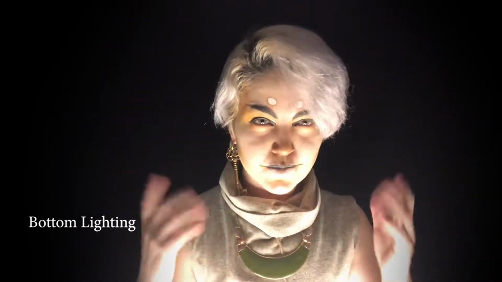Top light from above. This is quite often what we get when we have just overhead lights or using lights in a house. And bottom lighting from below. This is very horror film-esque, not particularly flattering. And we can use these things to tell a lot of stories. For example, I use backlighting with a lot of my magical characters. I have them illuminated from behind as if they're being lit by magic or by some sort of ethereal source.